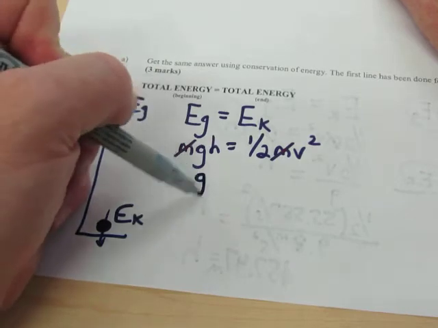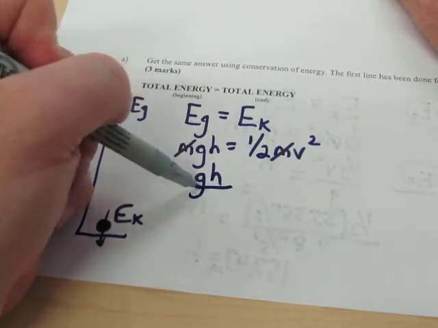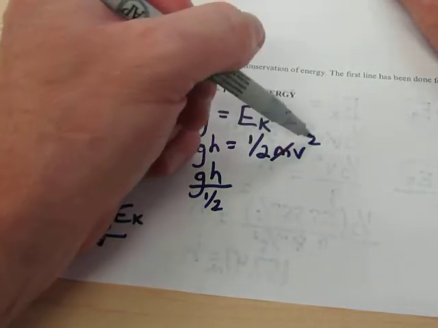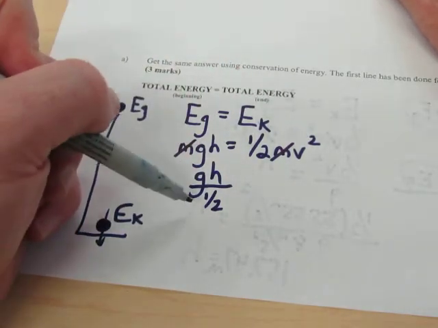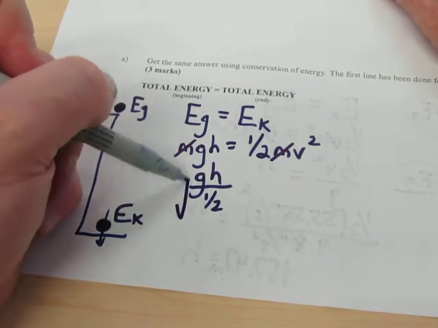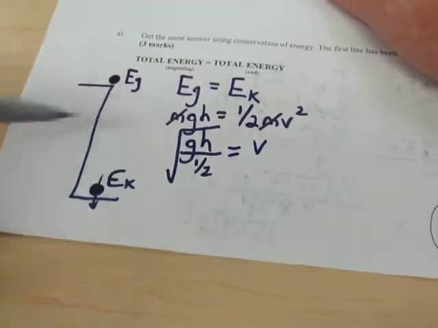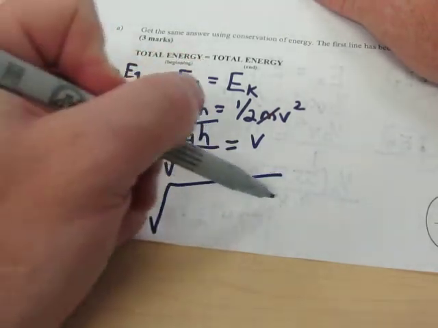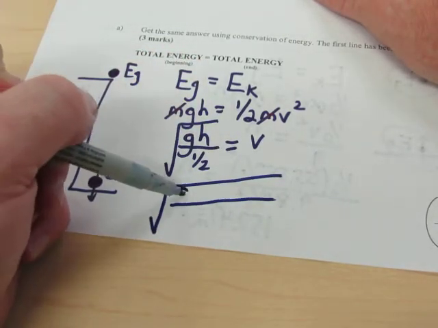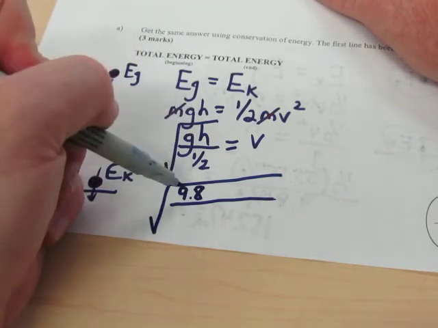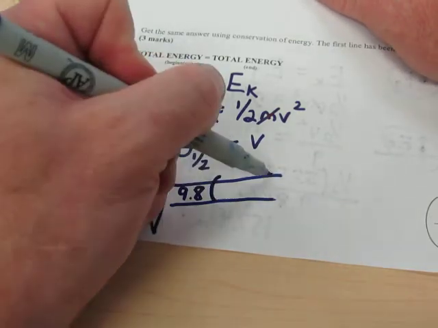So isolate, and just take the half over and put it on the bottom. And while I'm at it, I might as well isolate the exponent that's on the V as well. And that'll become a square root sign across the whole left-hand side. So I'm running out a little bit of room here, but G again is 9.8, never negative. Not that you would make it negative in this question anyway, because the guy speeds up as he falls.